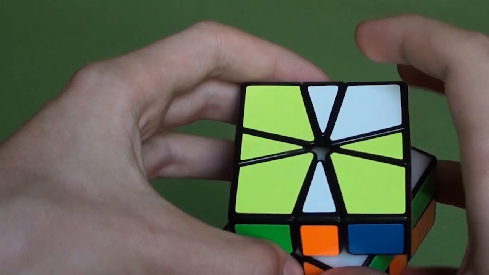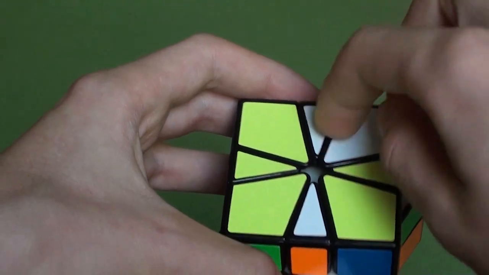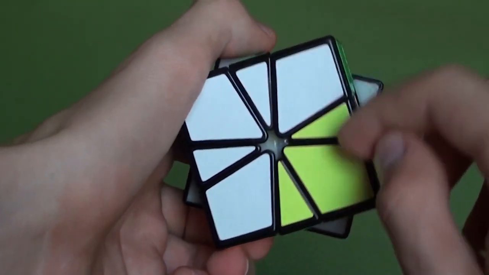Okay, next up we have a corner edge that is opposite, so yeah, these edges are opposite, and an edge corner edge block.